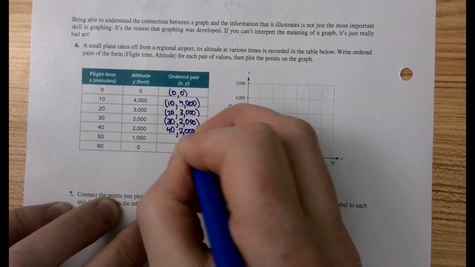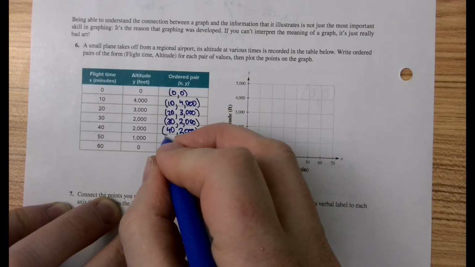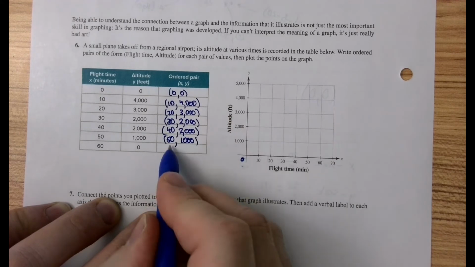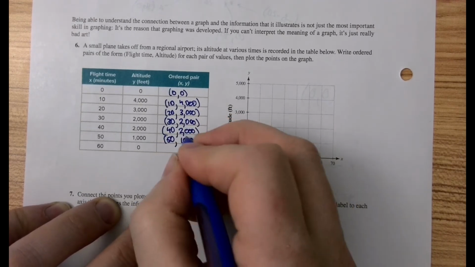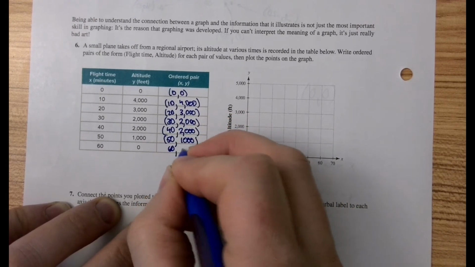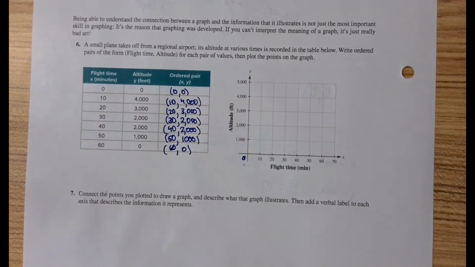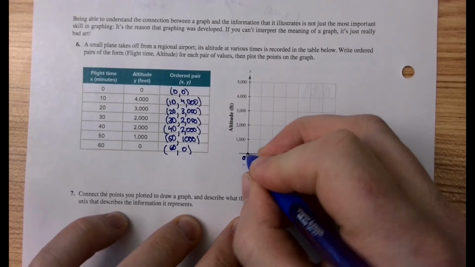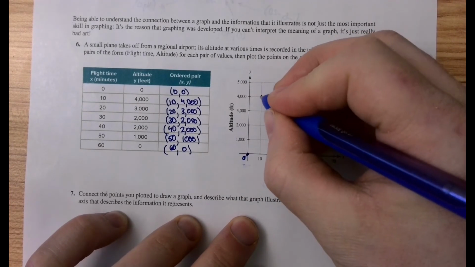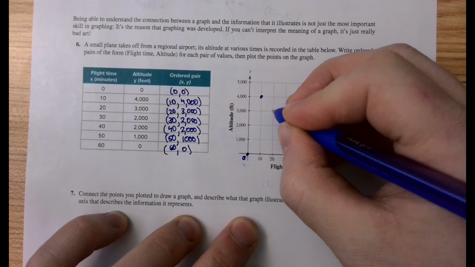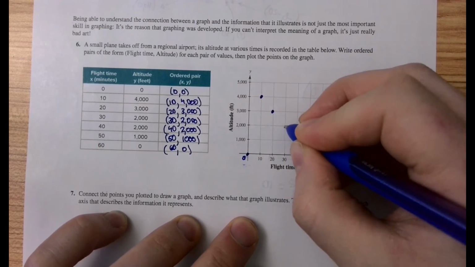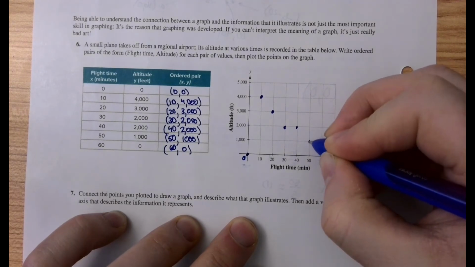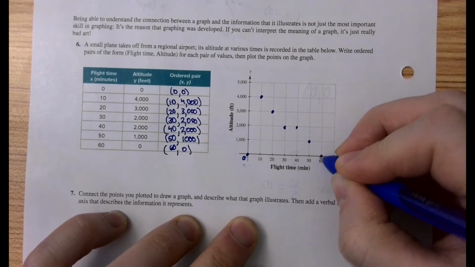I almost thought I made a mistake. I feel like there's too many commas. Just as a heads up, Desmos does not like commas with the numbers, so Desmos wants you to write it as 50, 1000 without the commas in there. Commas are just to help us read the number. So there's my ordered pairs, and then I'm going to plot them here. 0, 0, 10, 4000, 20, 3000, 30, 2000, 40, 2000, 50, 1000, 60, 0.